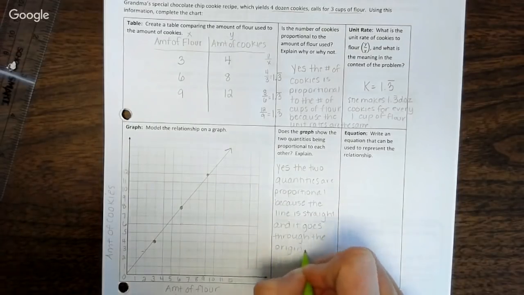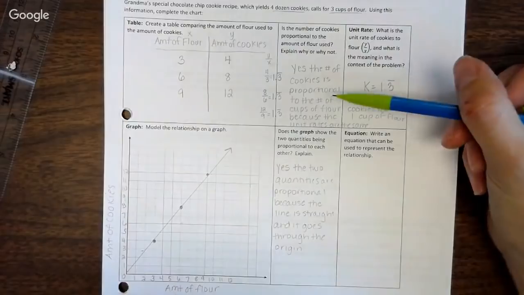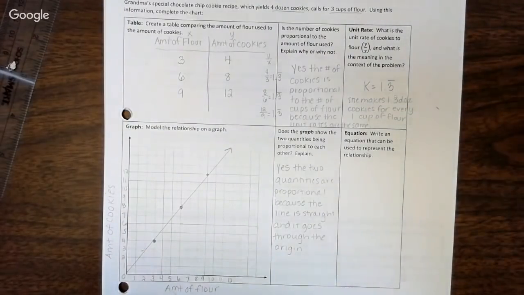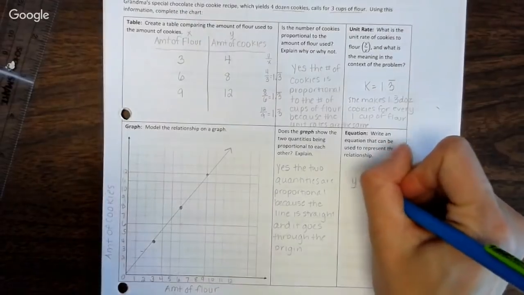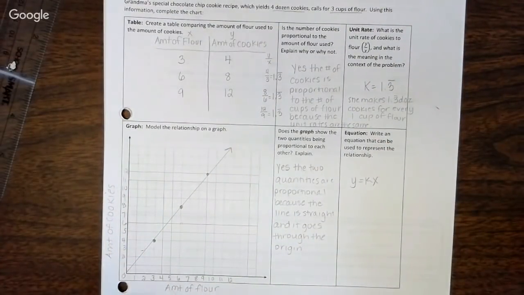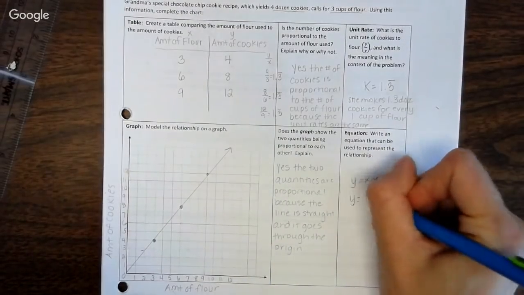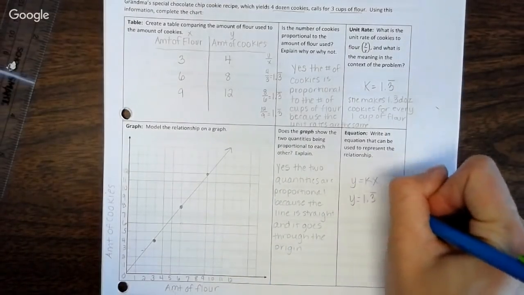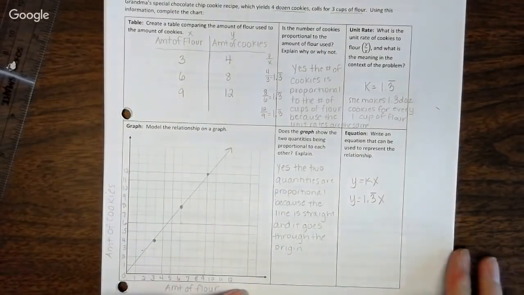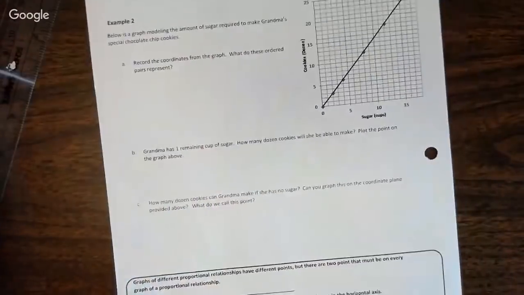Now it's a good thing that this says it's proportional because we already said yes up here and it's the same problem. Last thing, let's write the equation. Now remember, an equation for a proportional relationship is y equals kx. So let's substitute in our k. So we have y equals 1.3 repeating times x. All right, there's our first example. Let's flip the page and we can go to the next example.